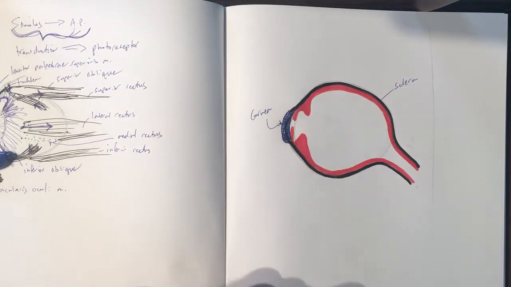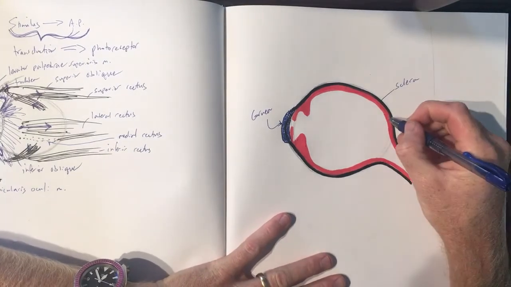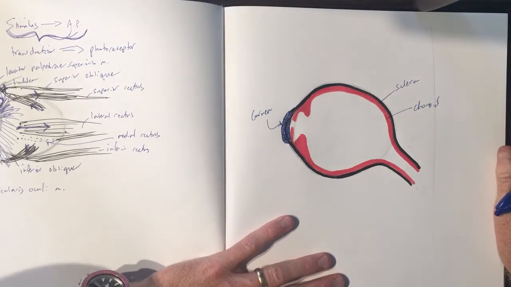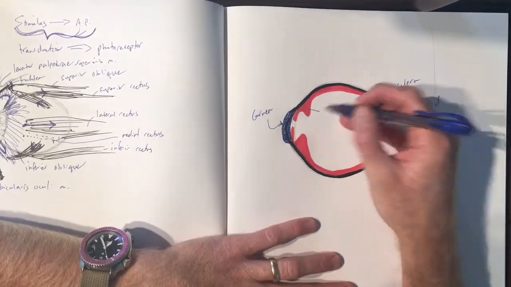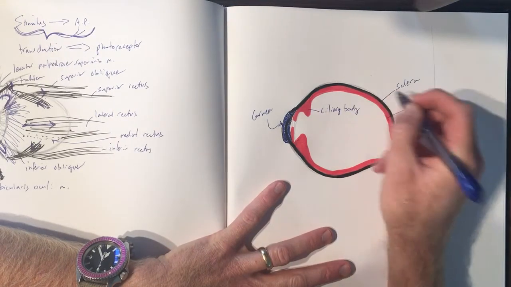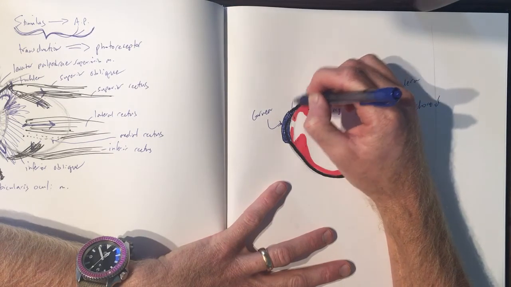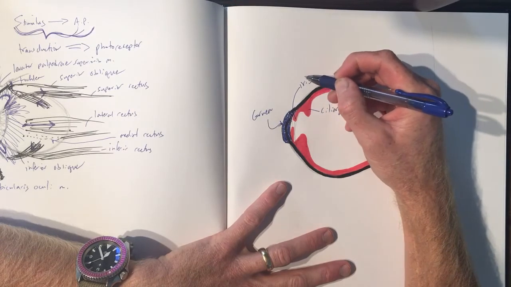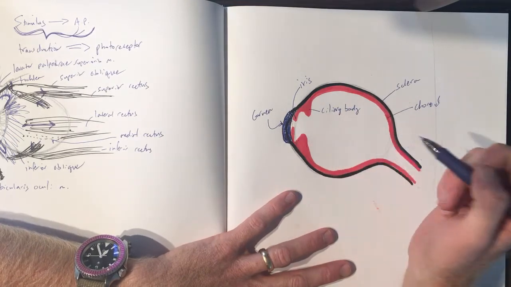So you have this choroid layer. Let me label this guy. So this is the choroid. All right. And then this little part where it bulges out is called the ciliary body. And then this part that exists right behind the cornea, that's little rings of muscle called the iris. And that's what allows our eyes to control how much light comes in.